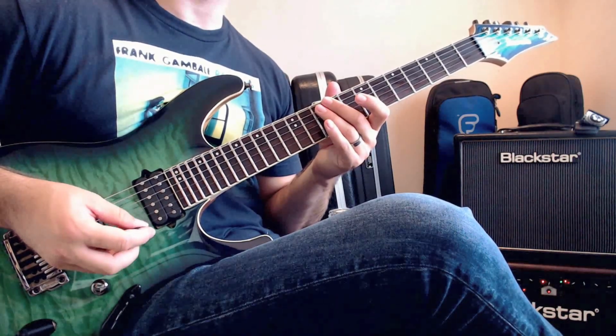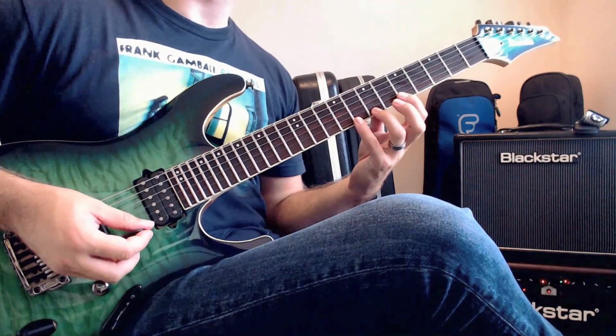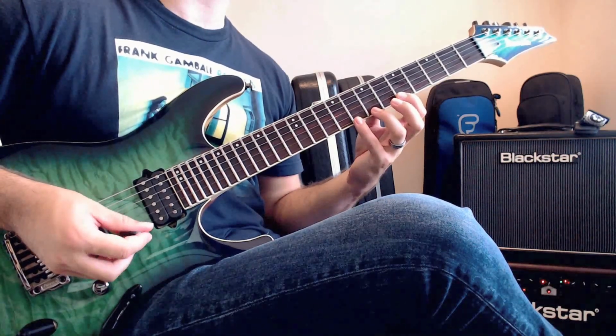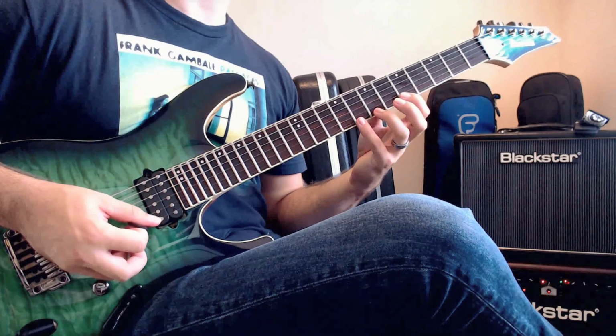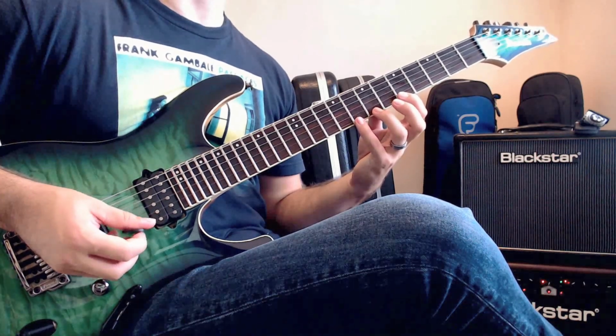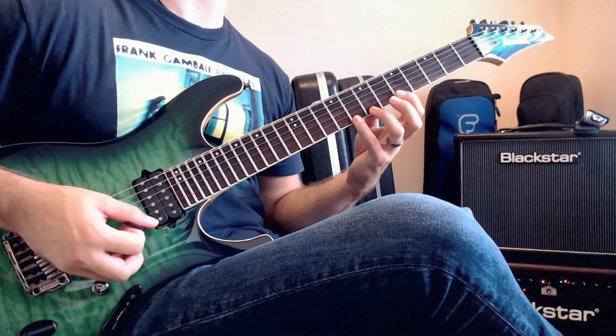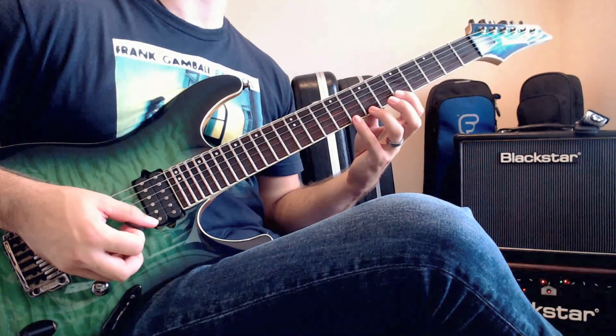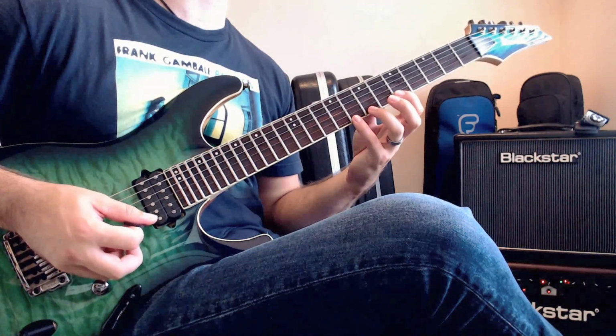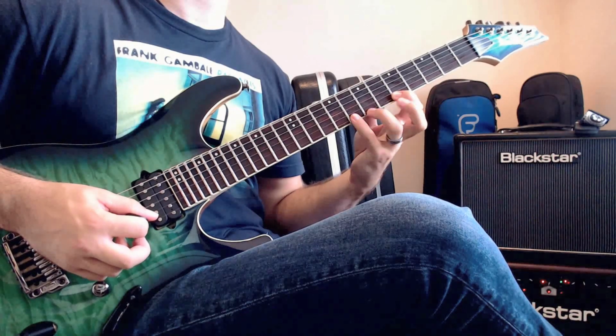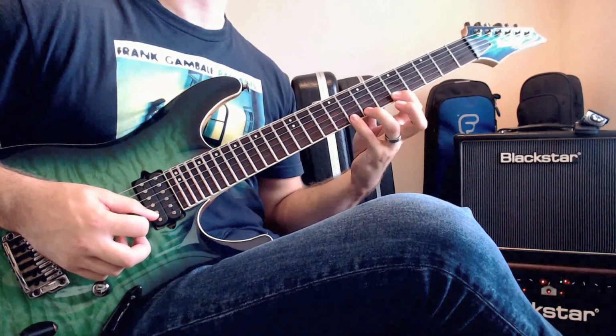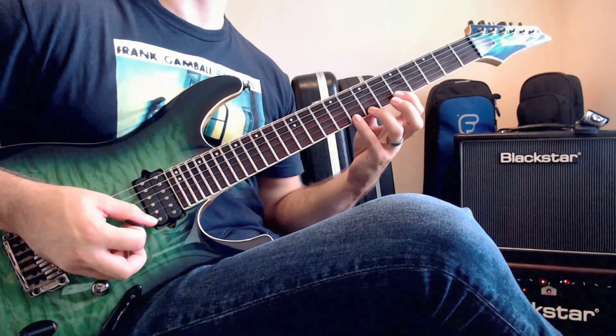Okay, example number 6, what we're doing with this one. Just ascending and a slight descent on 1 string. We're hammering through frets 5, 7, 8 and then pulling off immediately back to the 5th fret. Groups of 6. 1, 2, 3, 4, 5, 6.